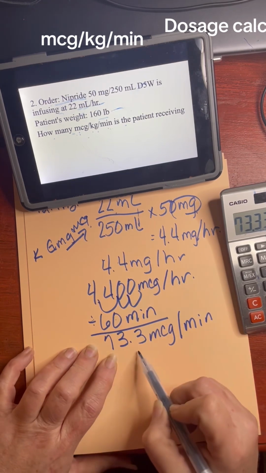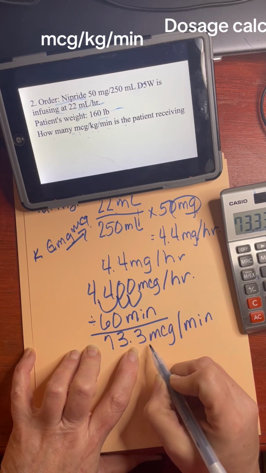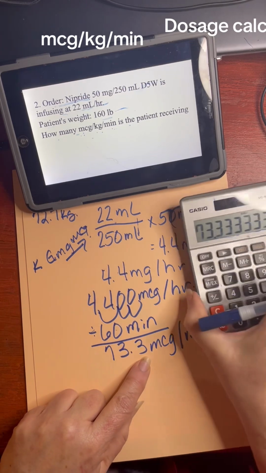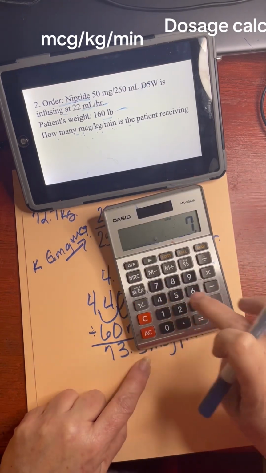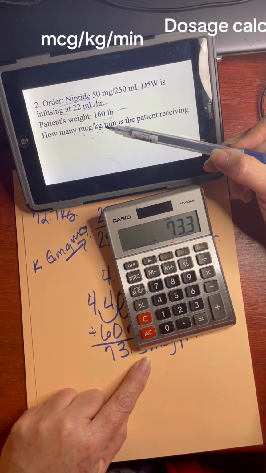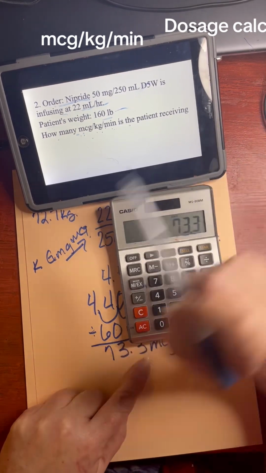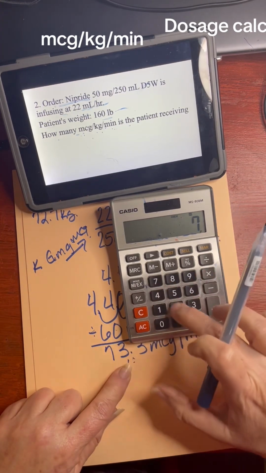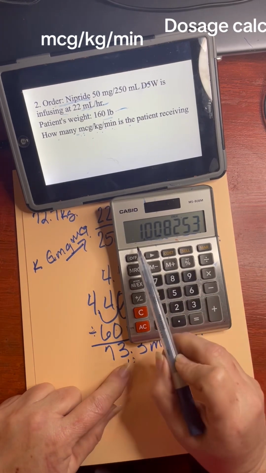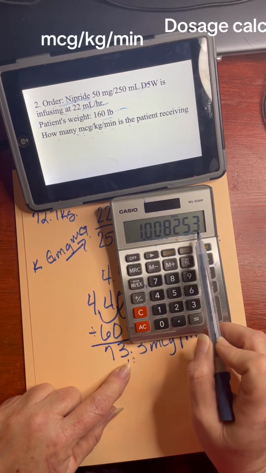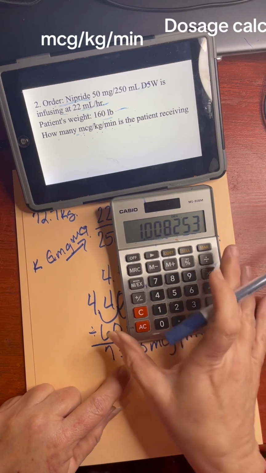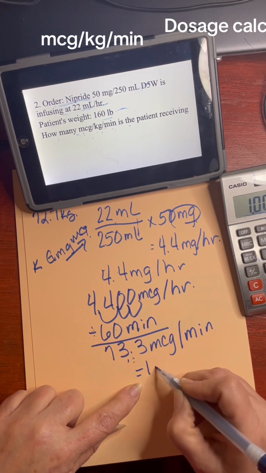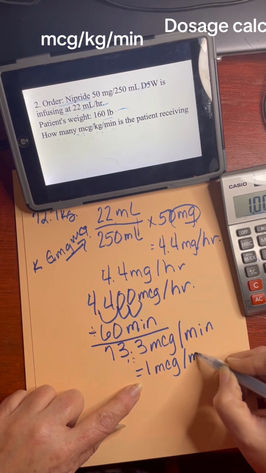I debate on whether to leave it at 0.3 or round it. I'm just going to leave it because I'm grown and I can. So I'm going to use 73.3, because we have to find out how much he's getting per kilogram. So I have to divide 73.3 by 72.7. Divided by 72.7 equals. You see that? None of that is going to come close to touching the zero right behind it. And so that would equal 1 microgram per kilogram per minute.